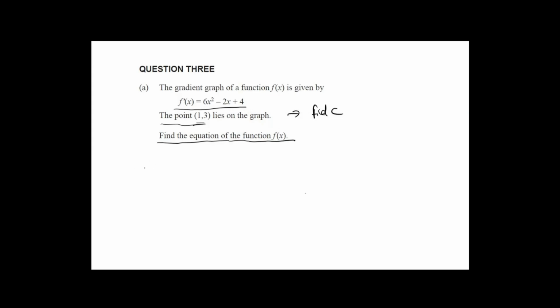Okay, so if f prime of x is 6x squared minus 2x plus 4, then f must be the anti-differentiation, I don't know what you call that, the integrand really. The 6 stays there, the x stays there, it grows by 1, and we have to divide by that because it's anti-differentiation.